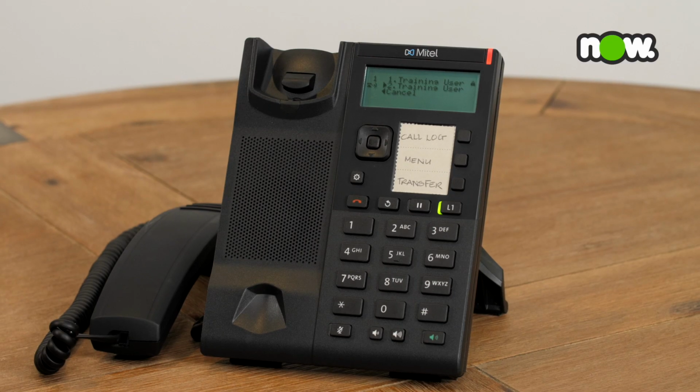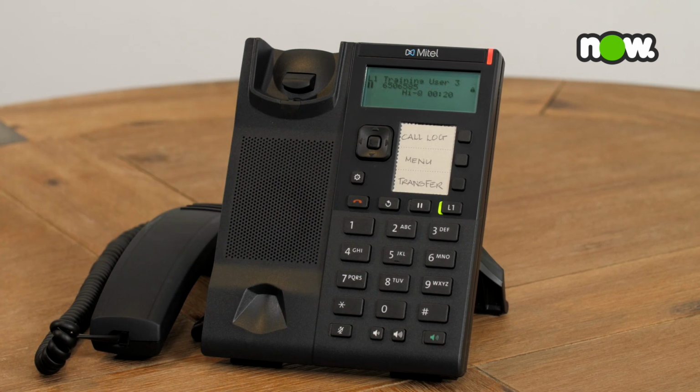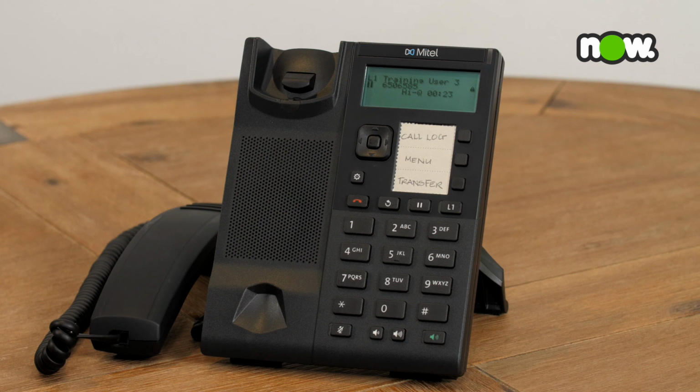If you have started a transfer and the second party does not answer, use the left navigation key to cancel the transfer. Then you can press on the flashing line 1 key and you will be reconnected with the original caller.